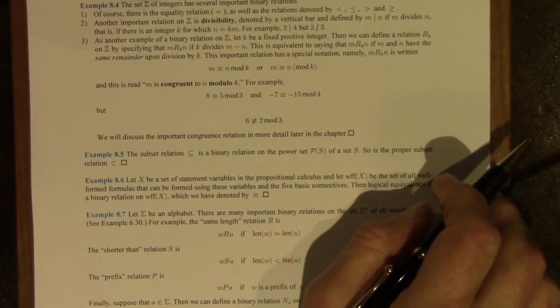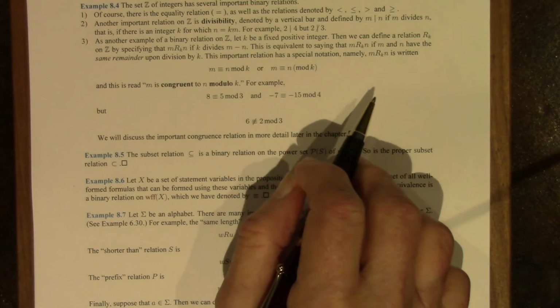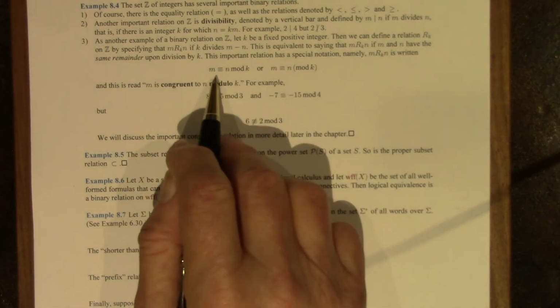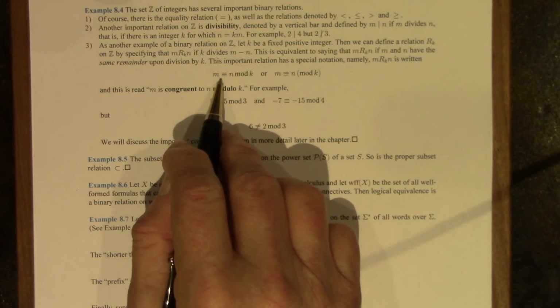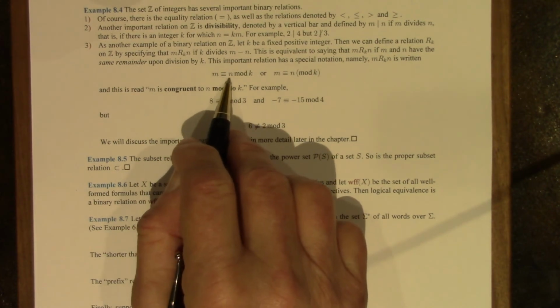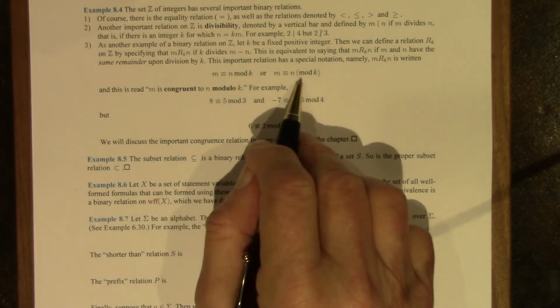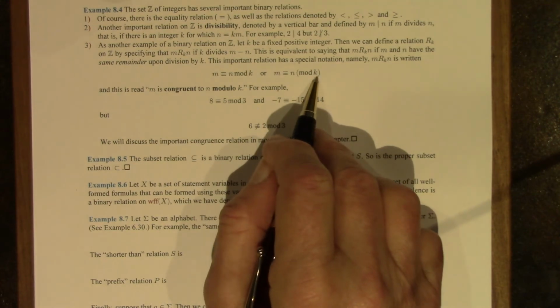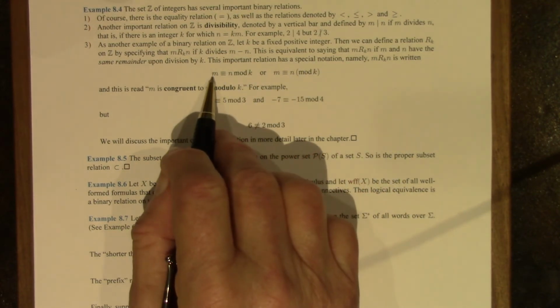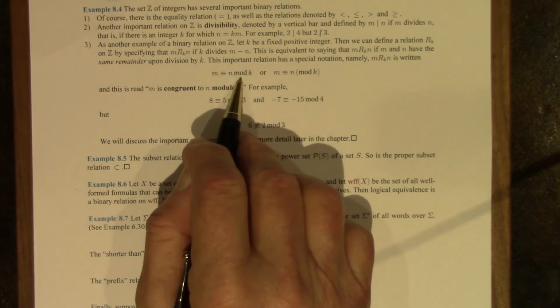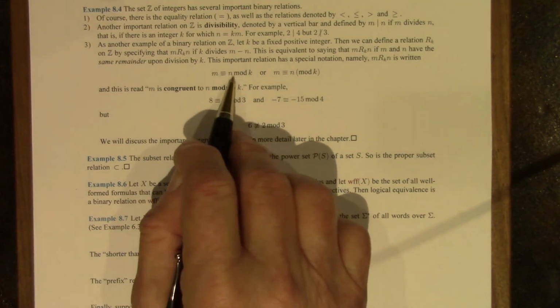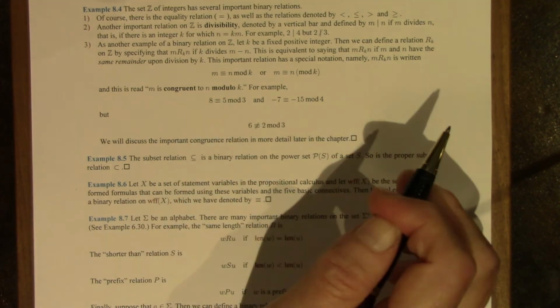This is a very important relation. It has its own notation and terminology. We write m related to n this way: m, then these 3 lines, n mod k, or sometimes there's parentheses around the mod k. This is read m is congruent to n modulo, or mod k. Mod is short for modulo.